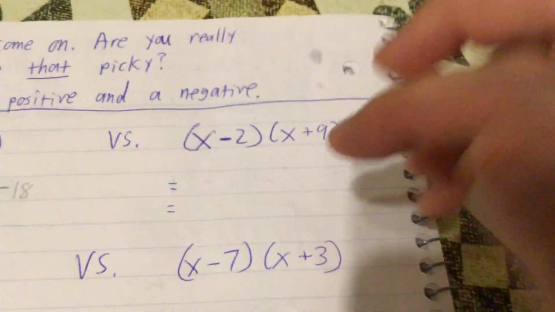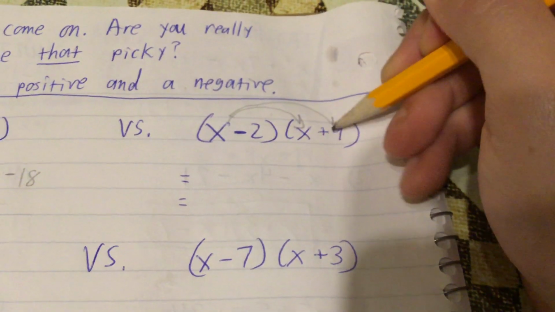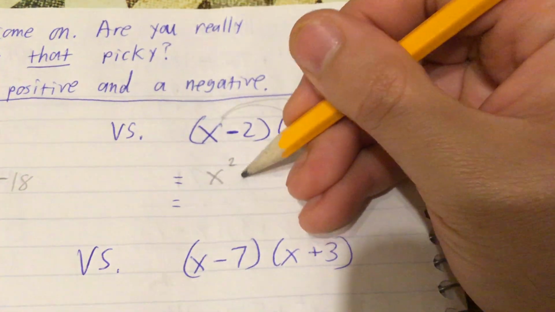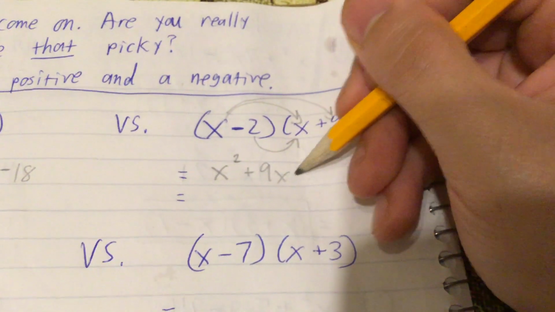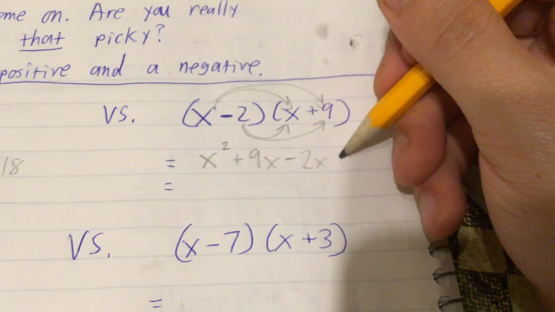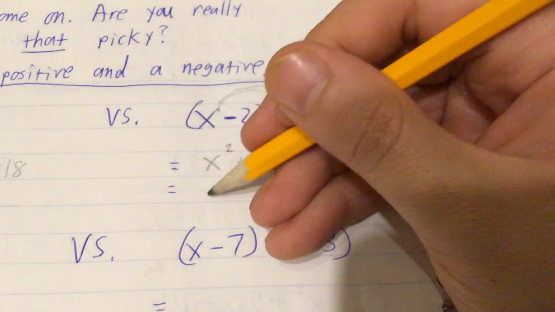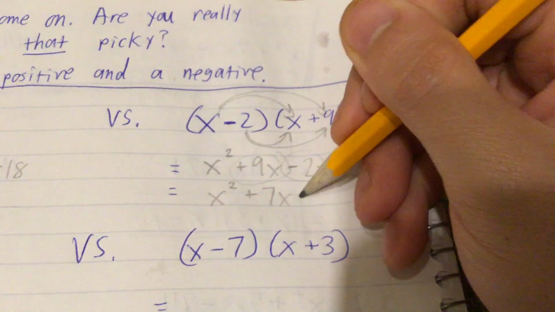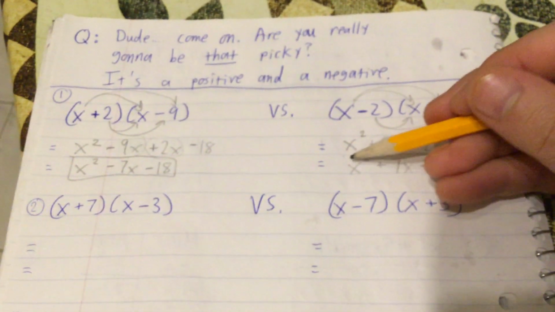Versus what we put down, let's FOIL this out. X minus 2 times x plus 9. X times x is x squared. X times positive 9 is positive 9x. Negative 2 times x is negative 2x. And negative 2 times positive 9 is negative 18. If I combine the like terms, I get x squared plus 7x minus 18. Do you see the difference?